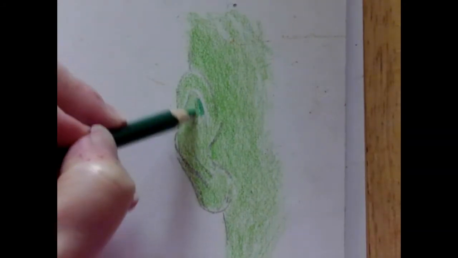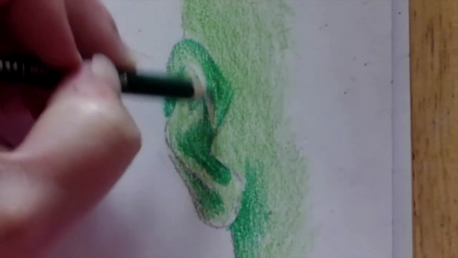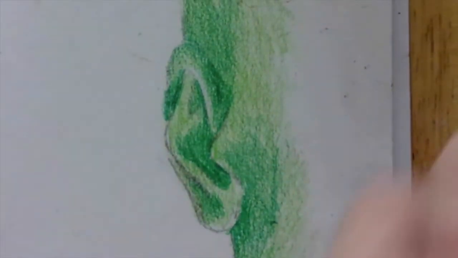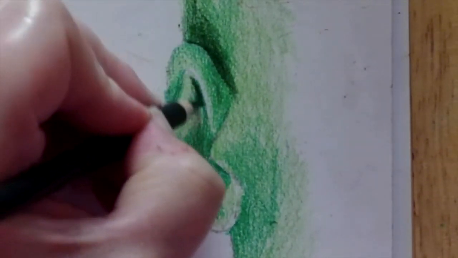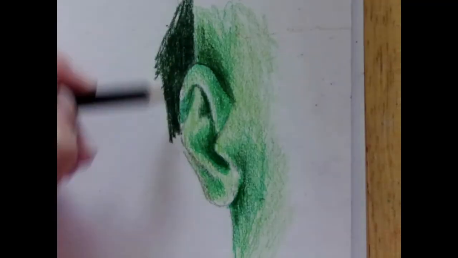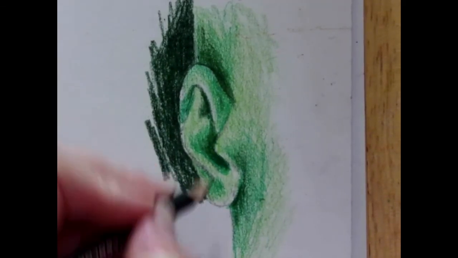I then used a darker green to emphasize the lower parts of the ear as well as the parts of the skull underneath to make the ear pop forward. I then used the darkest green first on the skull behind the top of the ear. Then I used that same dark green in the deepest folds of the ear and finally behind the skull and the ear so both objects would look more three-dimensional.